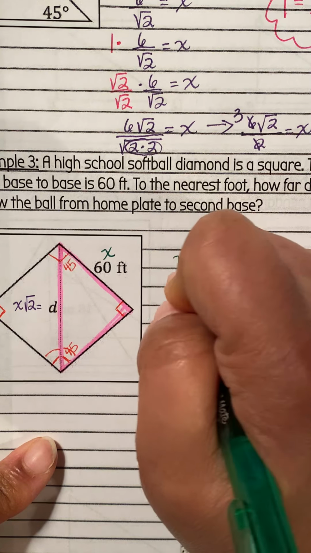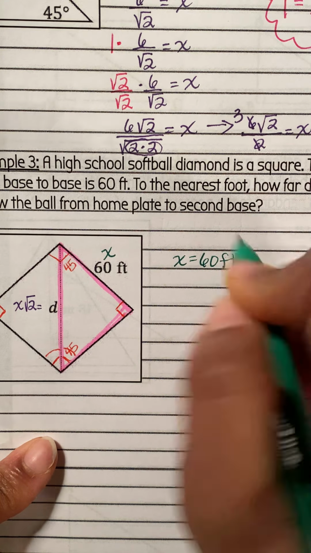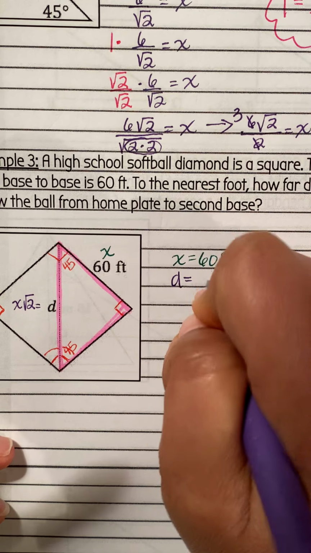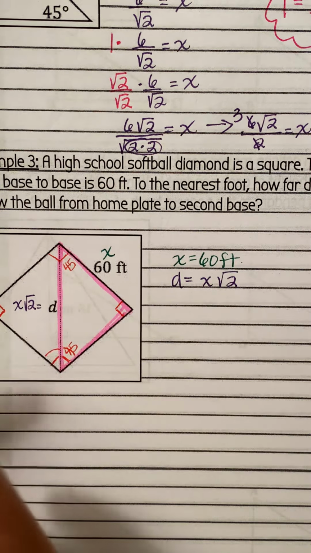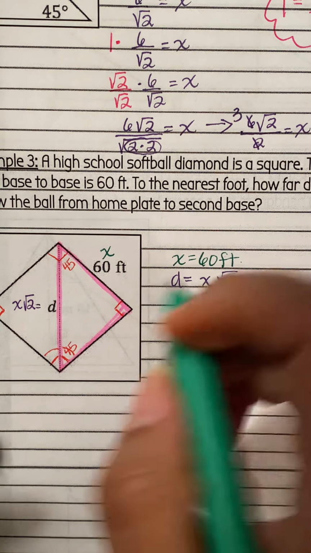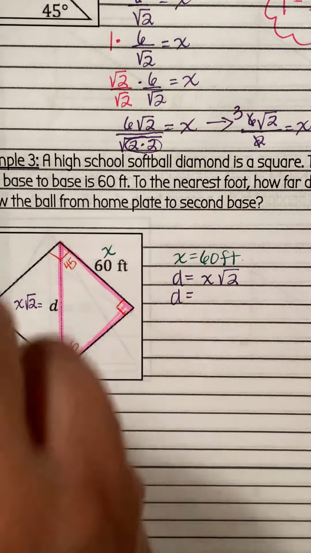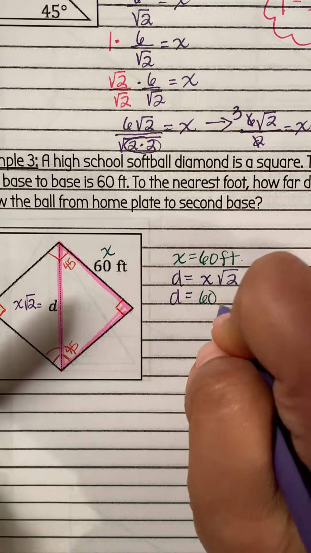So if x is equal to 60 feet, and my d is equal to x times the square root of 2, I'm going to see if I can figure out what my d is going to be equal to. So I'm going to substitute what I know x to be. So d is equal to 60 times the square root of 2.